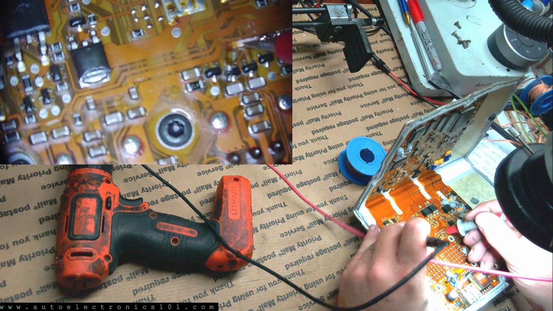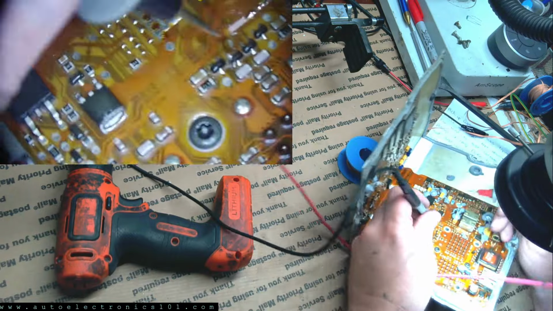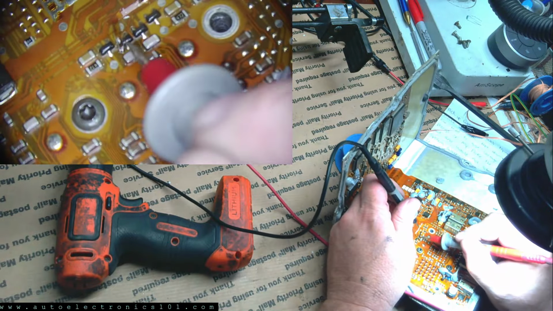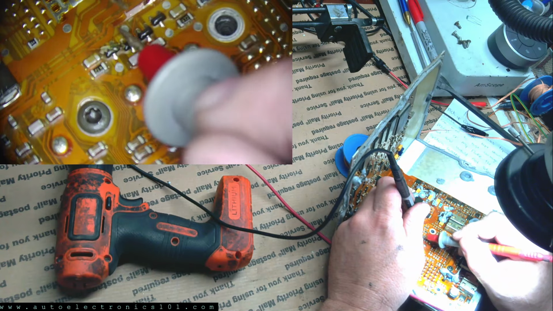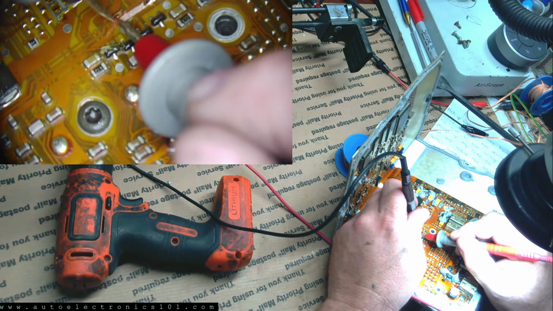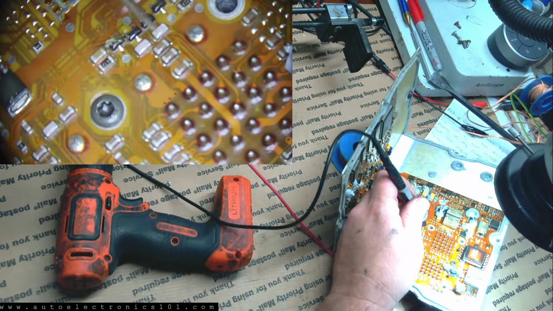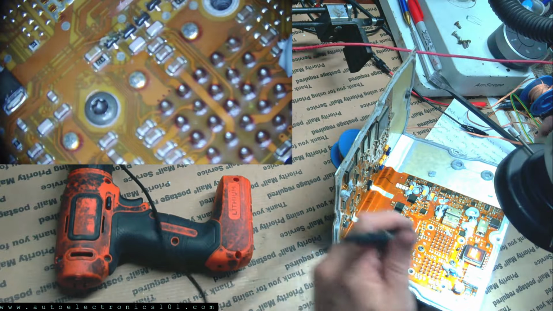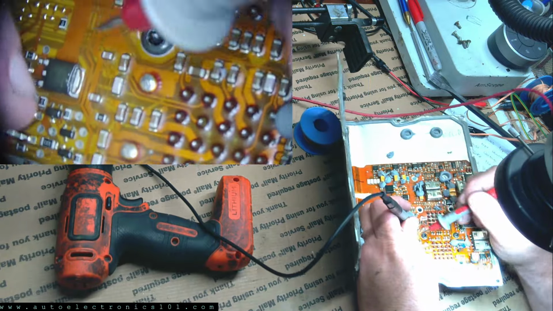See if it goes to some kind of output. It's pretty rare that ground would be carried just through a fat little trace like this. I mean, it is fat, but that's not typically how a ground is carried to an entire side of the board. So I'm not sure where this ground is going.